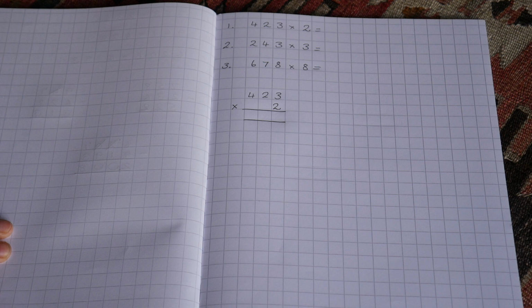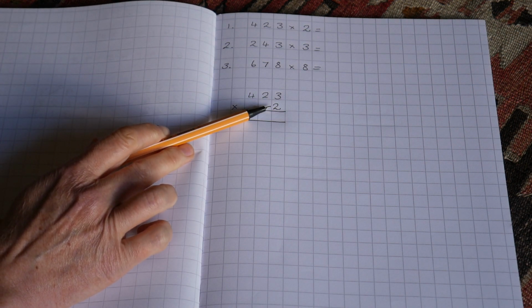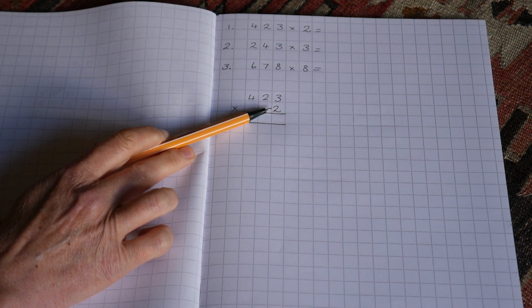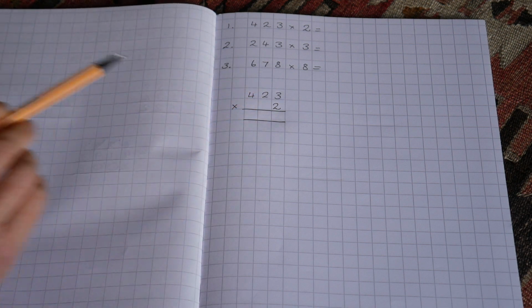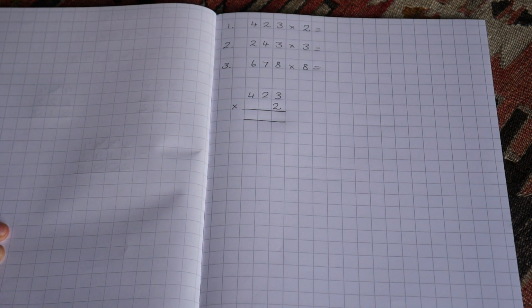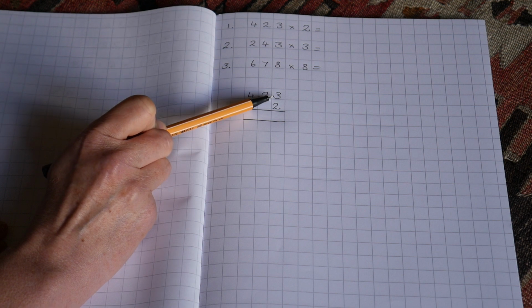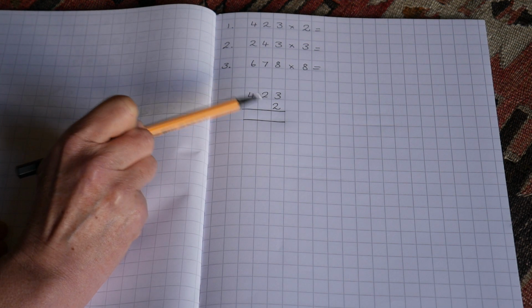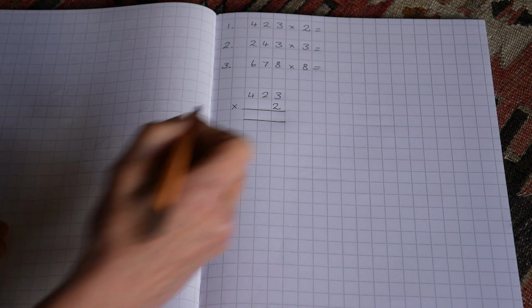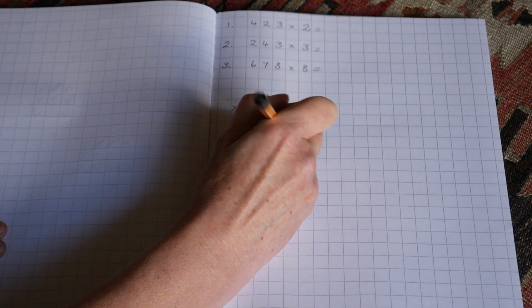So we're going to start with our 2 and we're going to multiply the 2 with the smallest bit of the top number, which is the units. 2 times 3 is 6. So that's going in the units column.